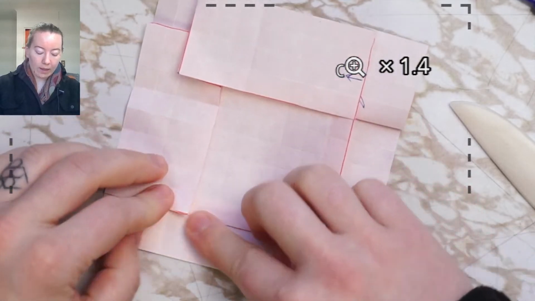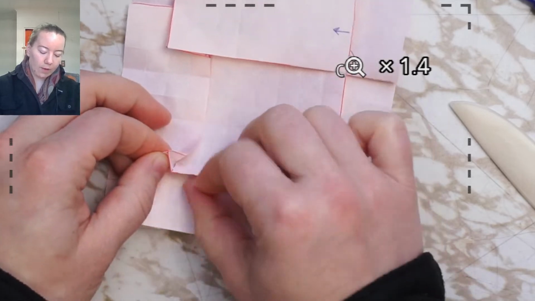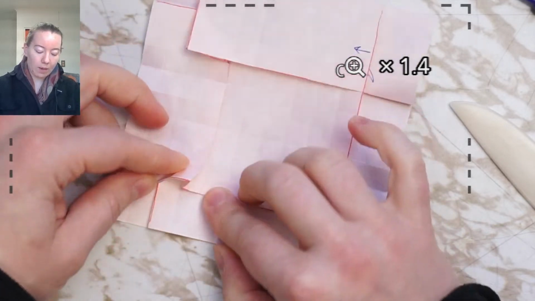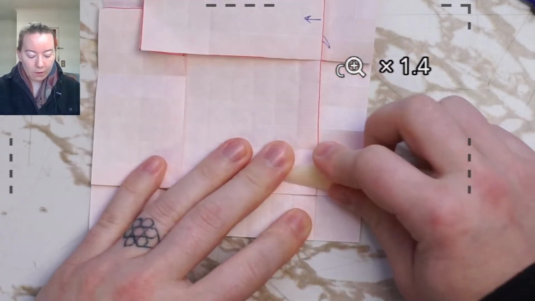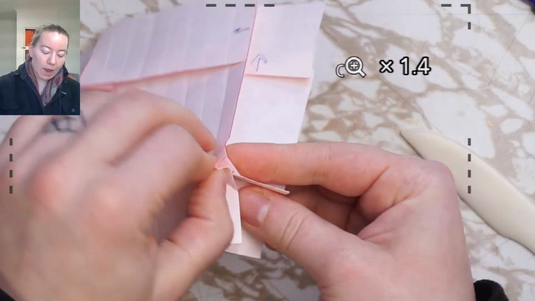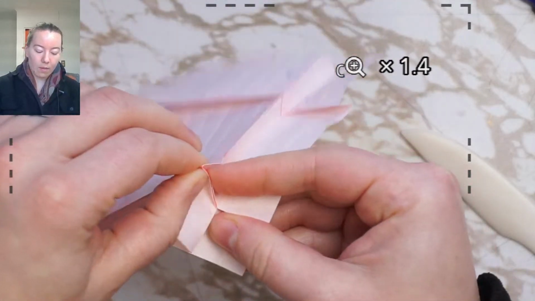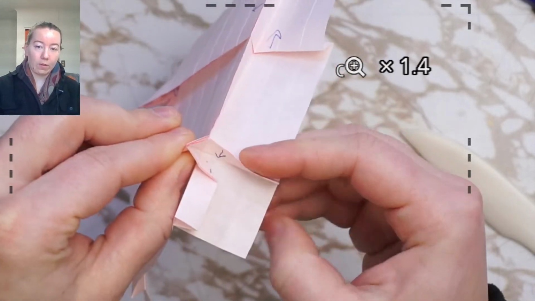I'm just bringing this flap in, and I would have the choice of exactly how I bring the flap in. But here with the inner intersection, we need to keep this paper out of the way, because if we have them both coming in and crossing, then they're going to self-intersect.